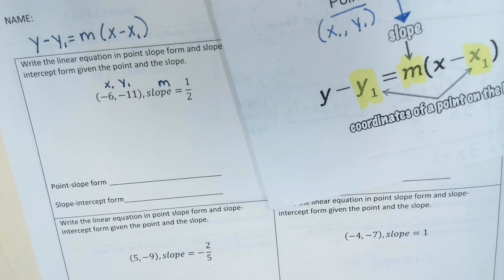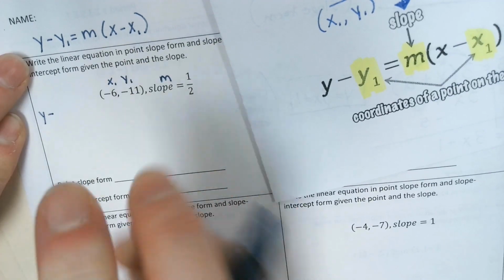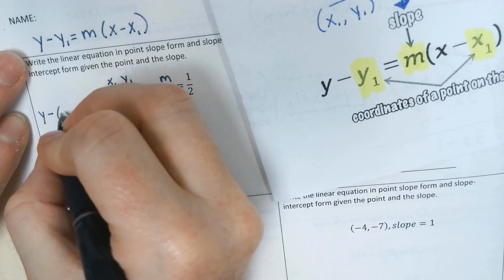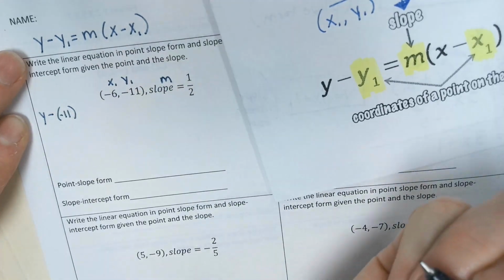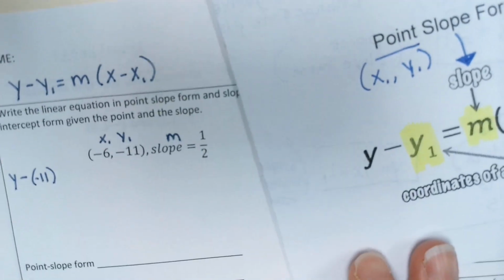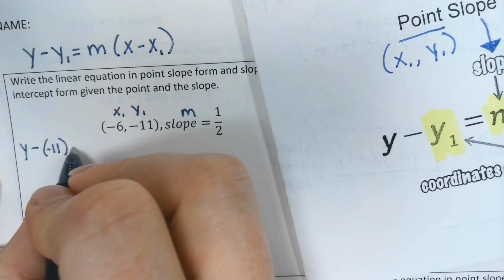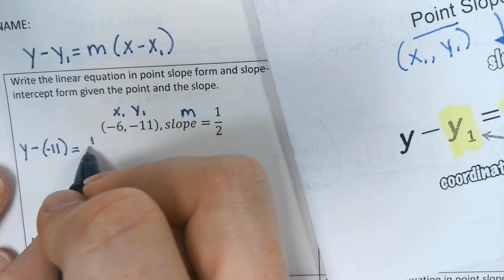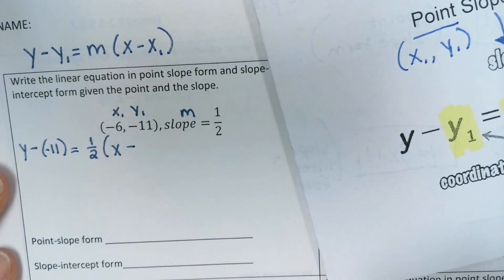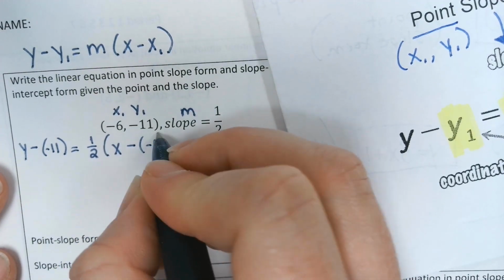We are going to plug in the values. So it's y minus, the y1 is a negative 11, equals m, which is the half, parentheses, x minus, x1 is a negative 6.